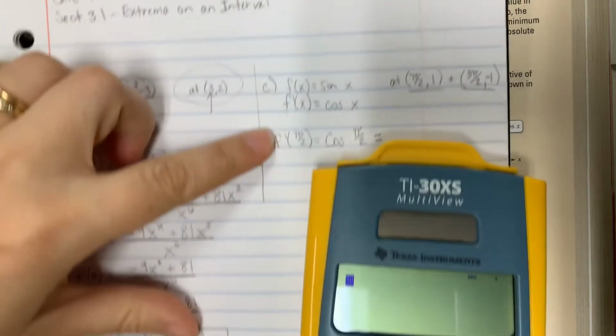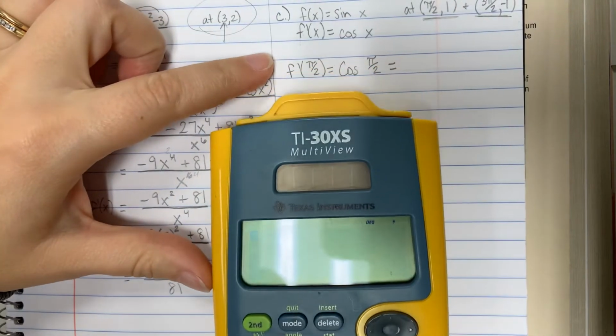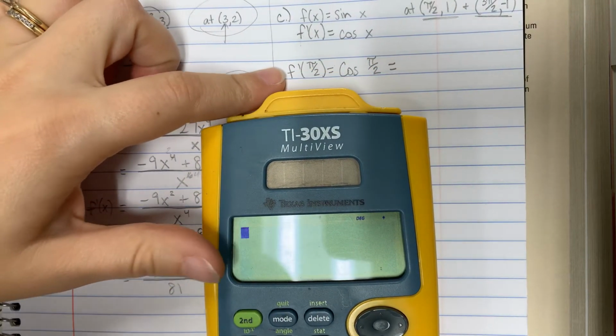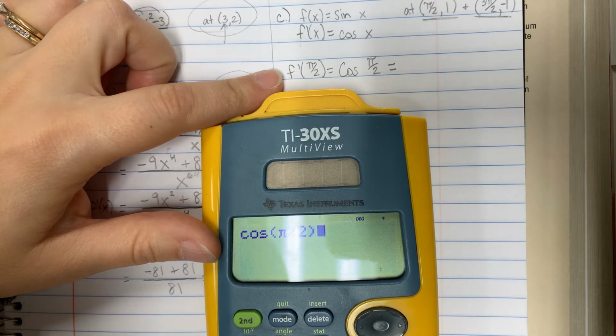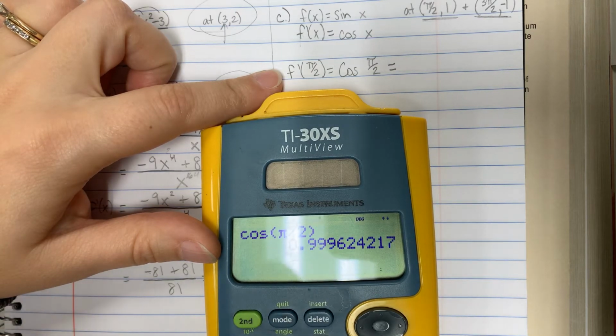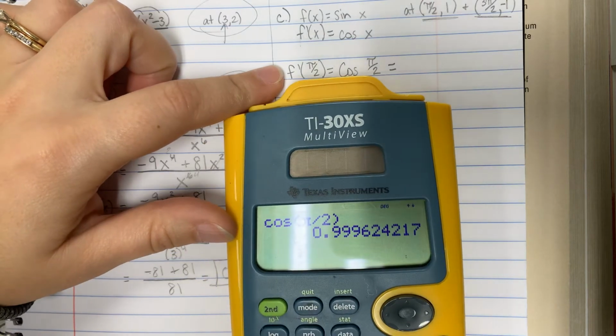So first, let me just type this in the way that it is. I'm going to show you what happens. So cosine of pi over 2. So cosine of pi over, let me use a fraction, sorry. Cosine of pi over 2, like that. And I get this weird decimal. That is not what I want.